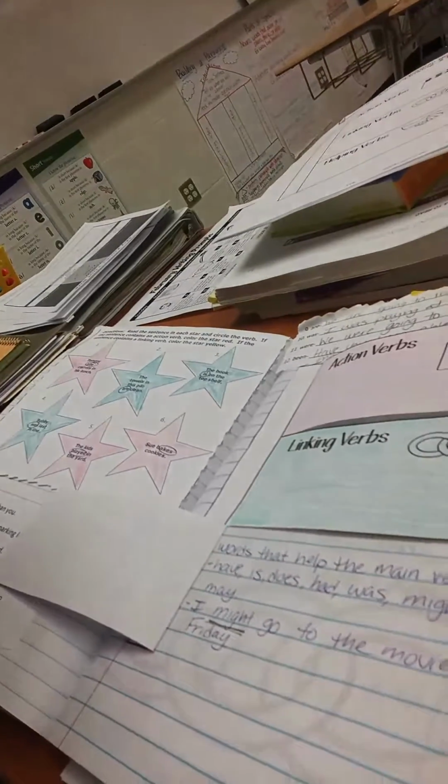The example sentence would be, I might go to the movies Friday. And we would underline might because that is the helping verb. It's helping the verb go, and it's connecting that. So it's helping that main verb, saying that it might go. They might go. So here you go. Make sure you write that down.